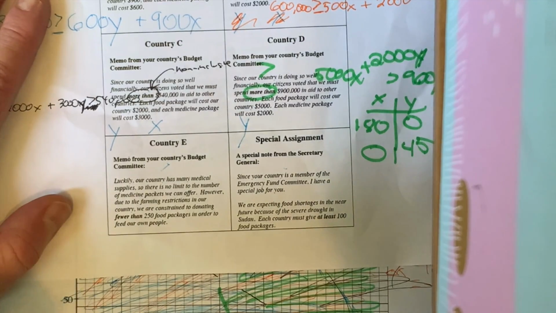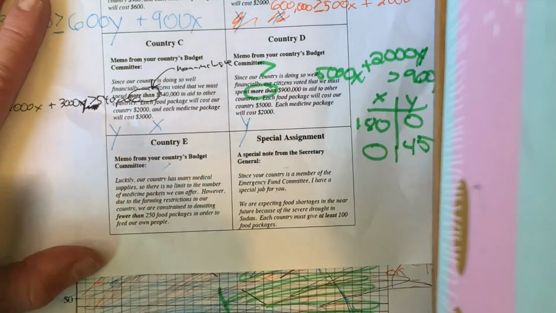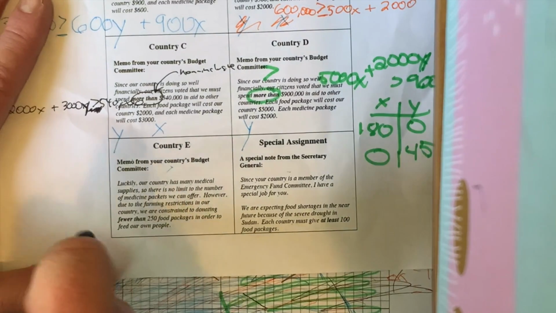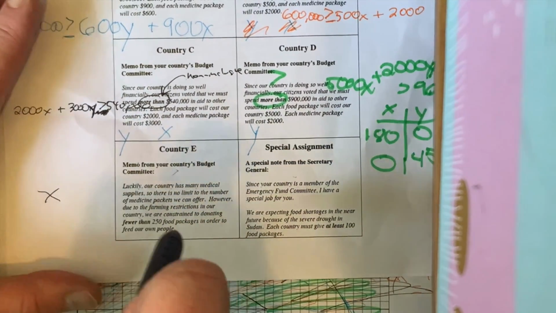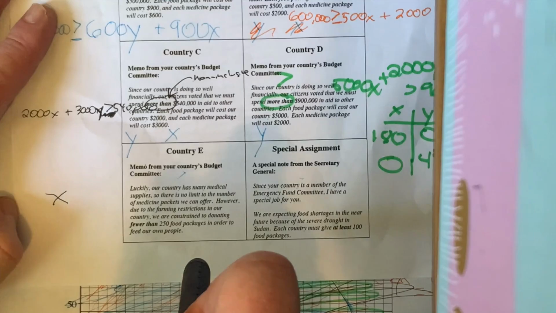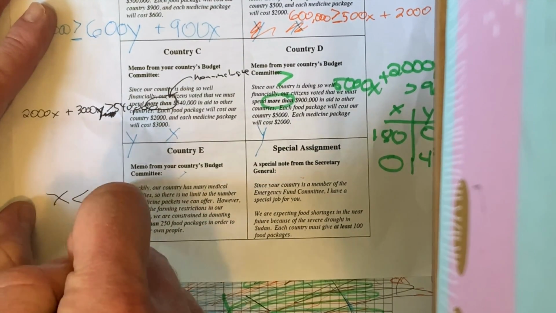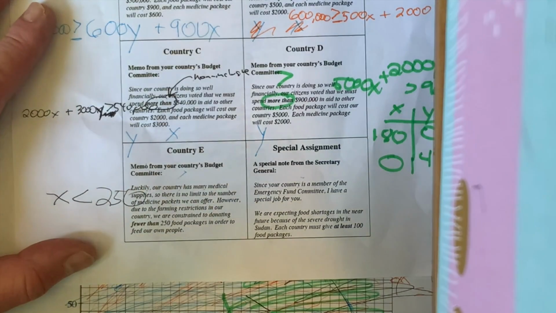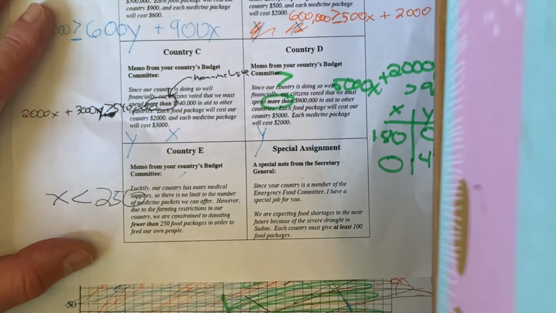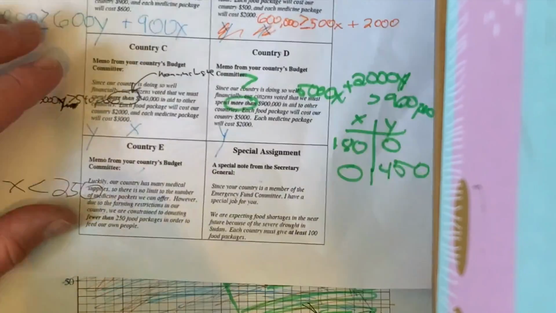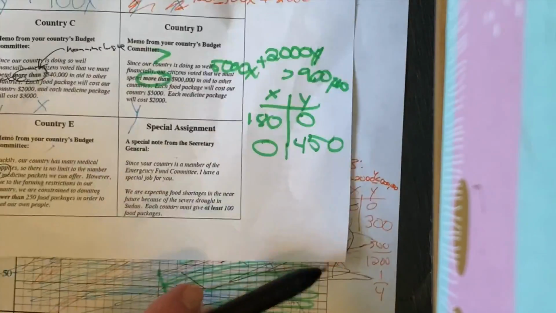However, due to the farming restrictions in our country, we are constrained to donating fewer than 250 food packages. So the medicine packets don't matter, but X, which is the food variable, they have fewer than 250. They can't give exactly 250, so that means they give 249 and below. So anyways, I think that's non-inclusive at 250. That's kind of what the problem is implying. So we have a point.